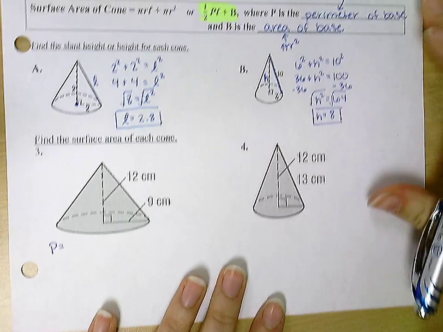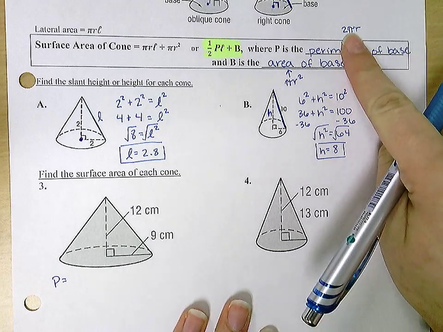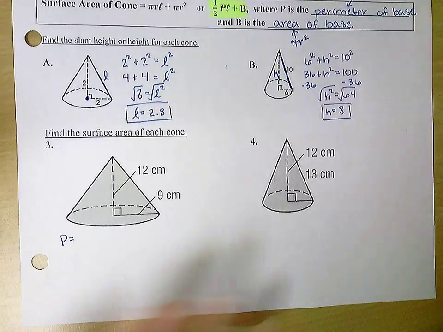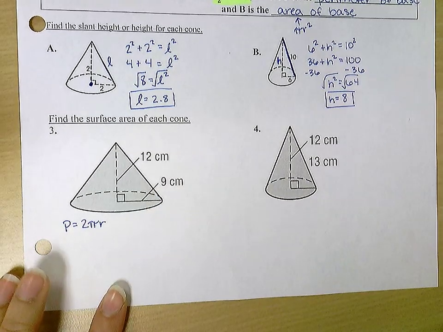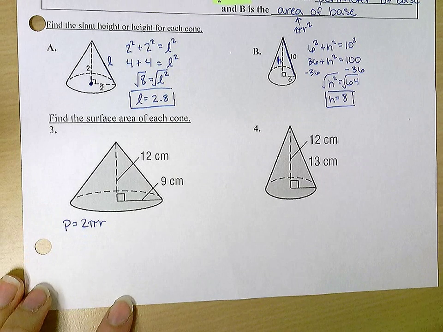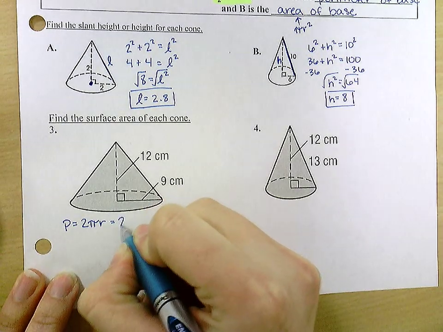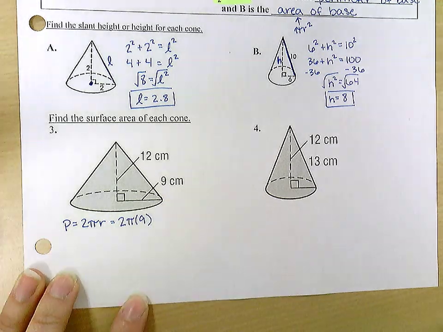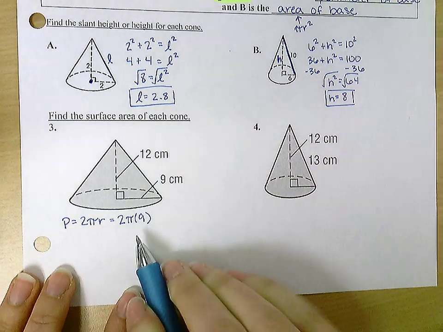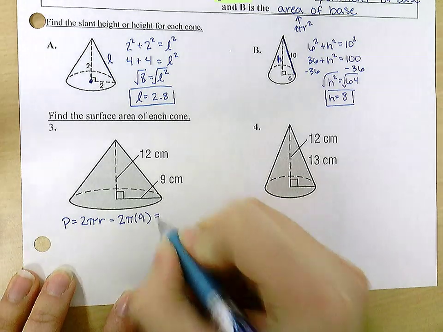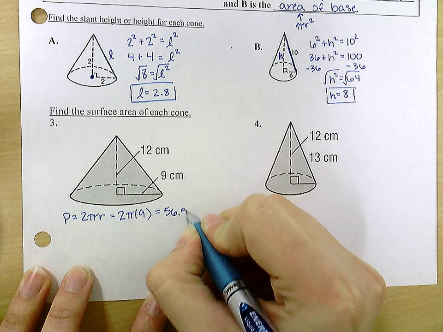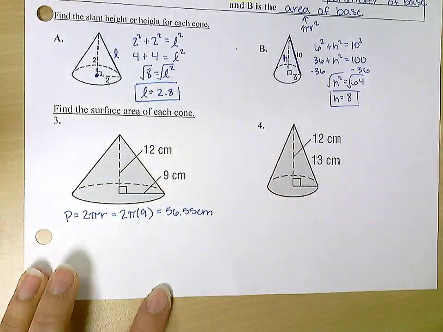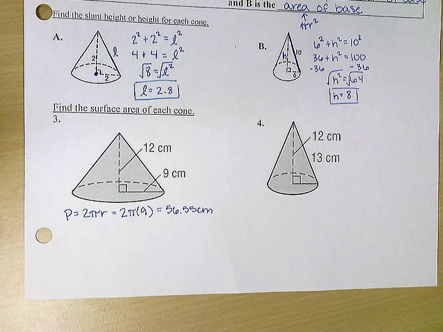P is the perimeter of the base. Up above, I said to find P, we need to use 2 pi r. So to find our P value here, we'll use 2 pi r. What's r in this picture? 9. So I'll plug in 9 for r. So I have 9 times 2 times pi. I got about 56.55 centimeters.